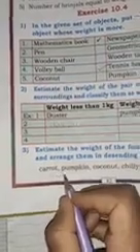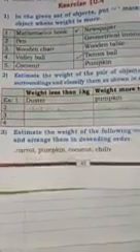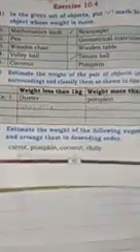Yes, pumpkin. Okay, first we'll write the pumpkin here. Next, which is having more weight after the pumpkin? Carrot, coconut or chili? Yes, coconut. Very good. Next, after the coconut, carrot or chili, which is having more weight? Of course, carrot. Last is chili. Isn't it?